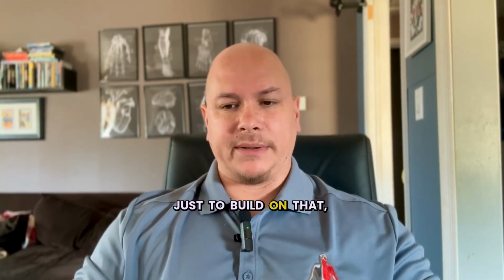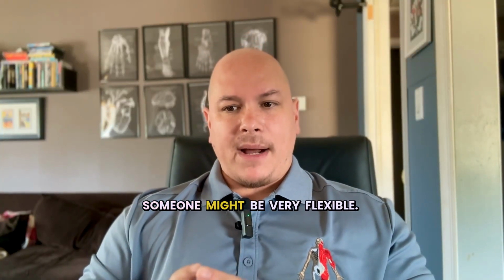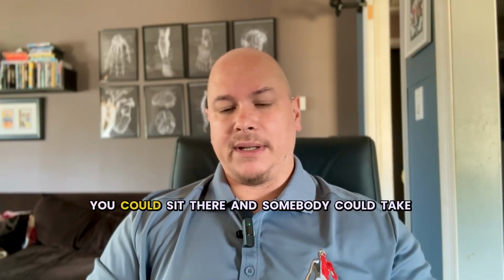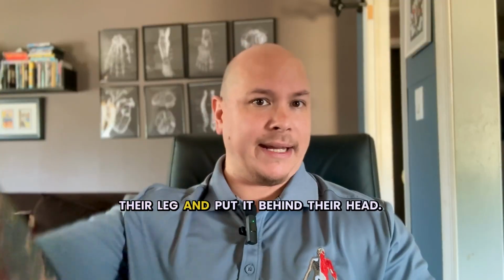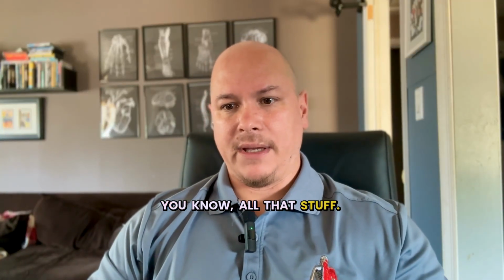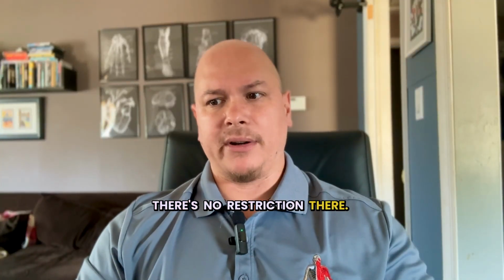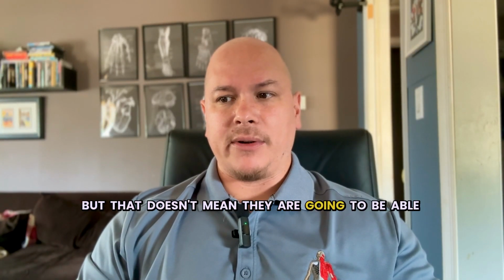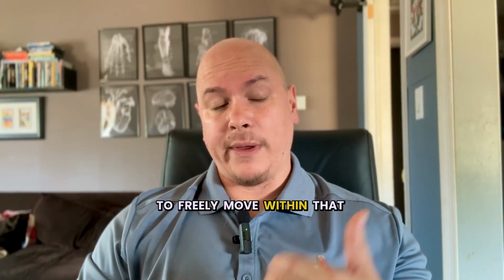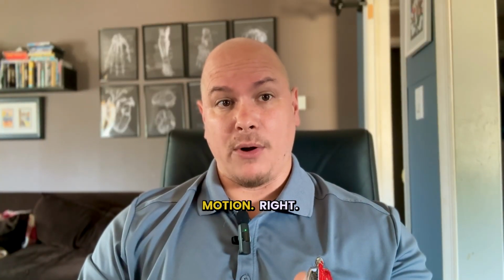Now, just to build on that, someone might be very flexible. Somebody could take their leg and put it behind their head, right? Very flexible, doesn't hurt, all that stuff. So you can have flexible muscles, tendons, and joints, there's no restriction there. But that doesn't mean they're going to be able to freely move within that motion, right?